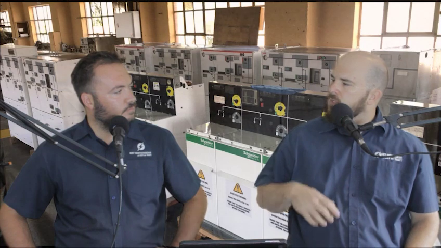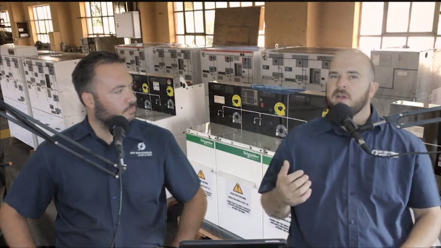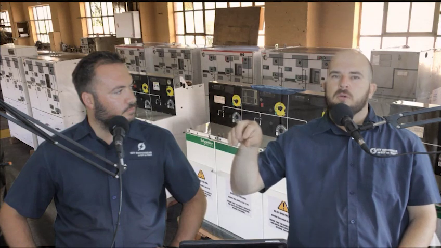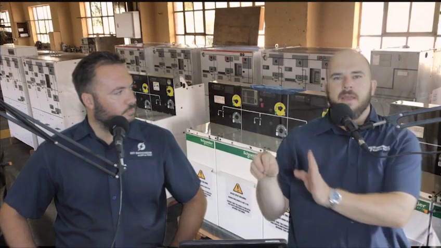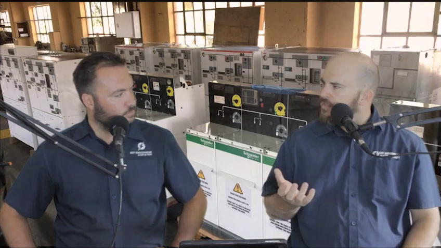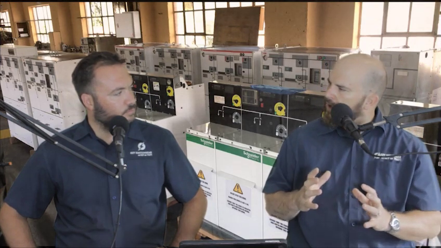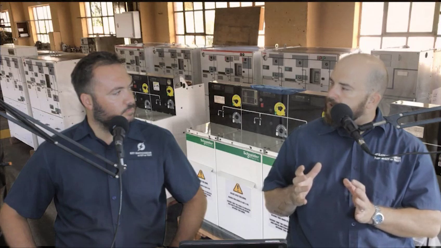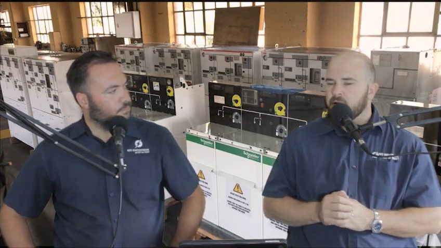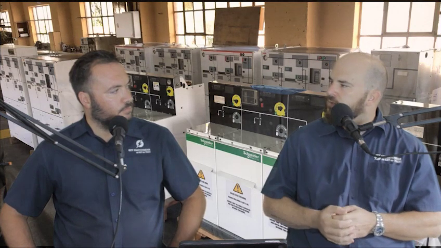You can also use it in schemes where you have multiple sources, and you first want to sync your generators to each other, and then you want to close your bus, things like that. So it's an auxiliary kind of equipment that you can use in smarter design plans. It's not always necessary, but there are definitely cases for using it.